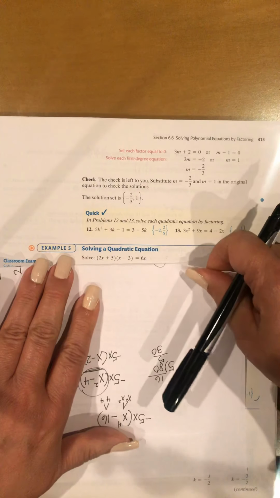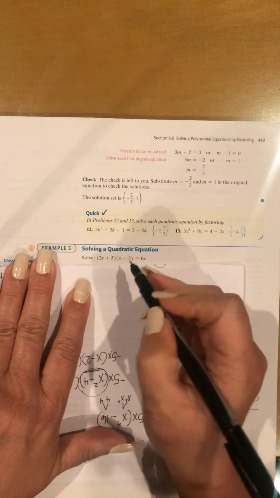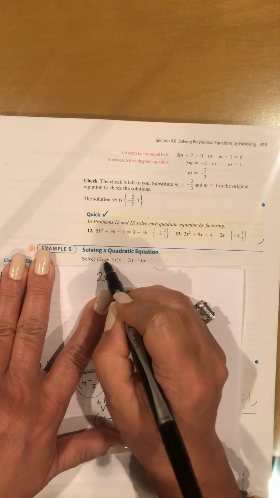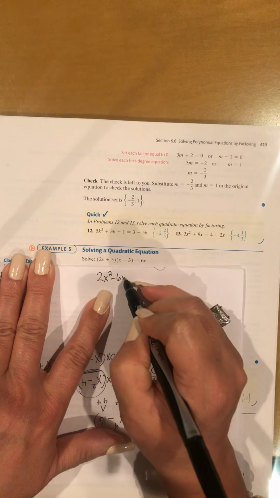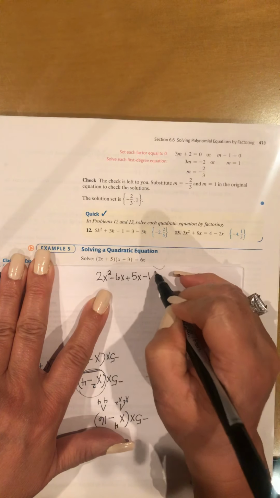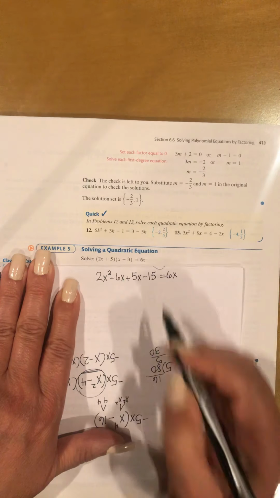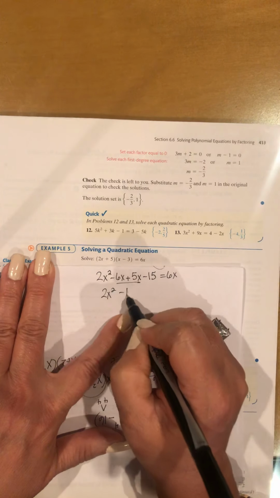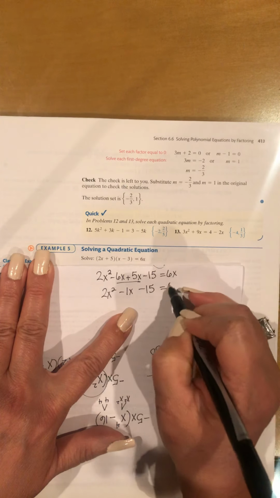Example 5. Now, what is different about example number 5 is the fact that we have to FOIL this and then bring 6x to the other side. So 2x times x is 2x squared. 2x times negative 3 is negative 6x. And then plus 5x. And then minus 15 equals 6x. So now if I combine these two, I have 2x squared minus 1x minus 15 equals 6x.